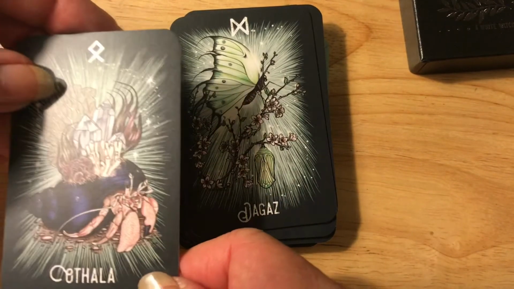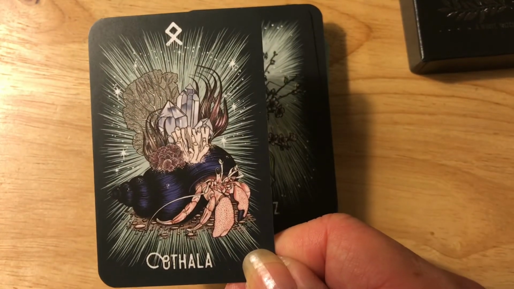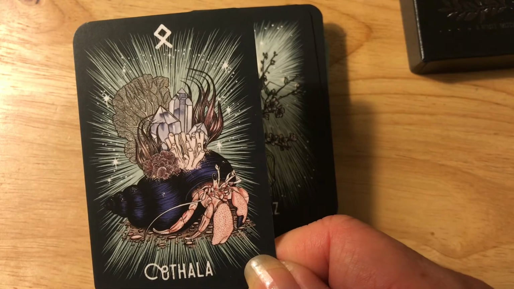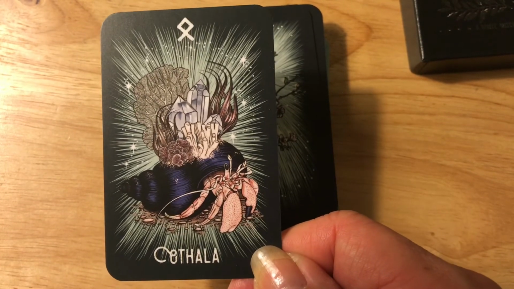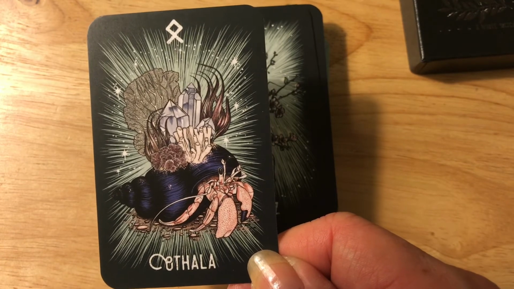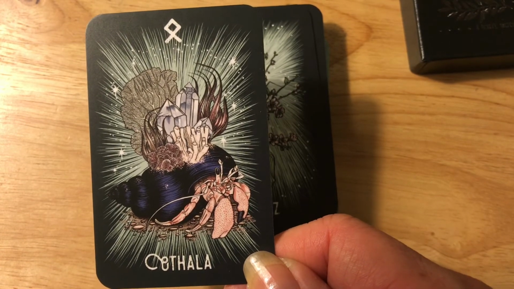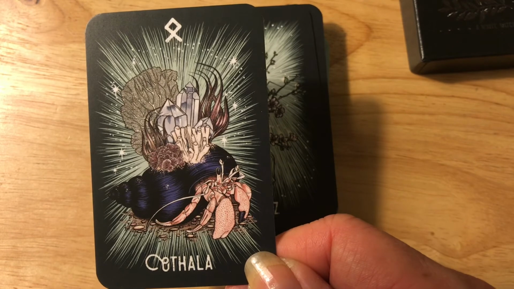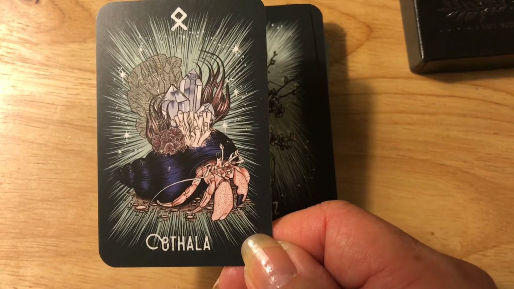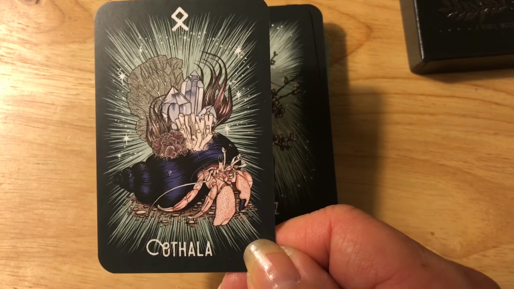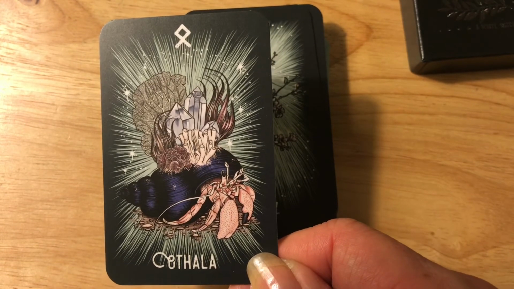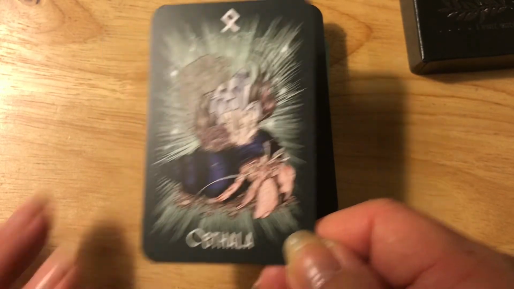And here is the very last rune. This is Othala, and it literally means an inheritance. So generally this card has to do with an heirloom or a legacy, land, possessions, a stable value of something. And it can be associated with excess consumerism.